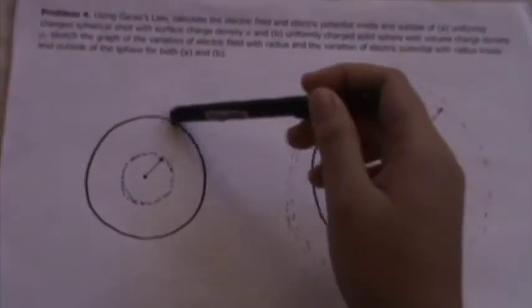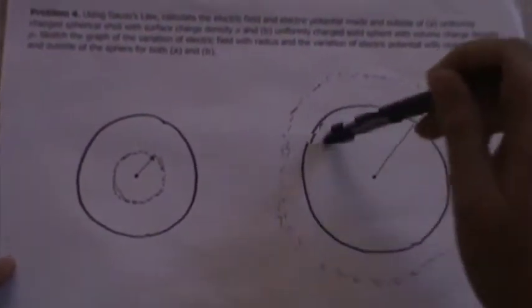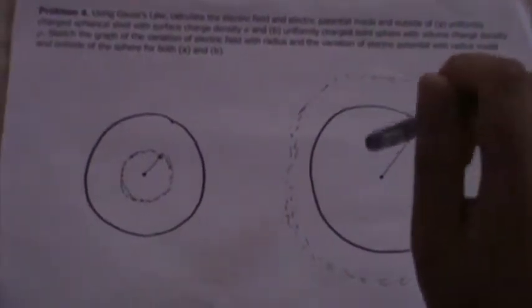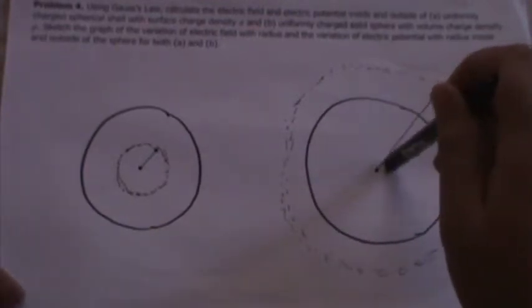For example, we have this spherical shell. Imagine that this might be an egg. Since it's a spherical shell, there's some electric field outside of this egg. We will calculate the electric field and its electric potential as well.